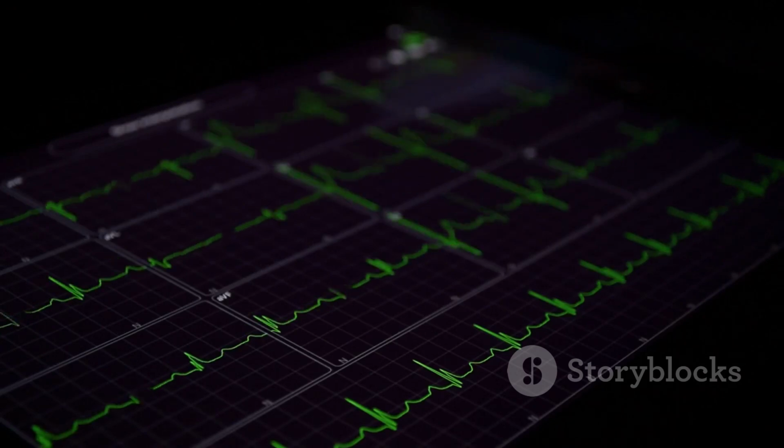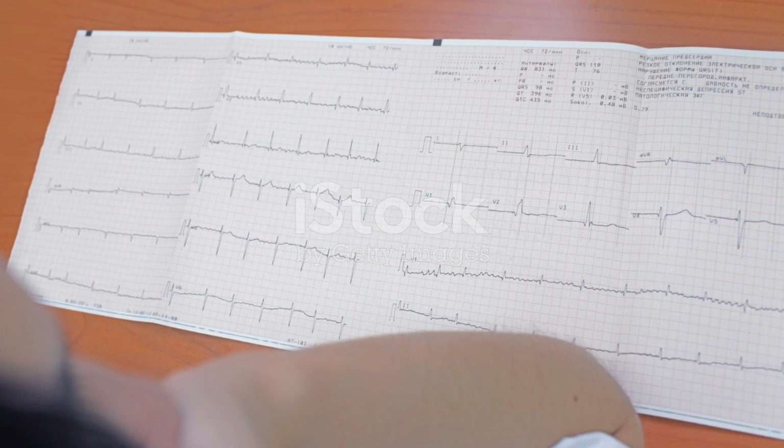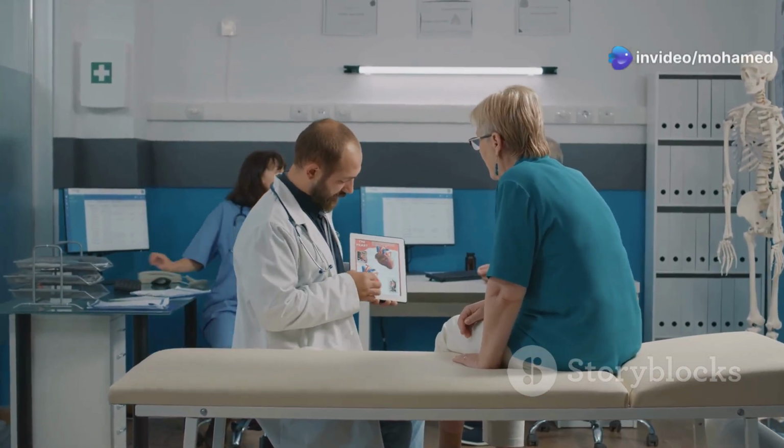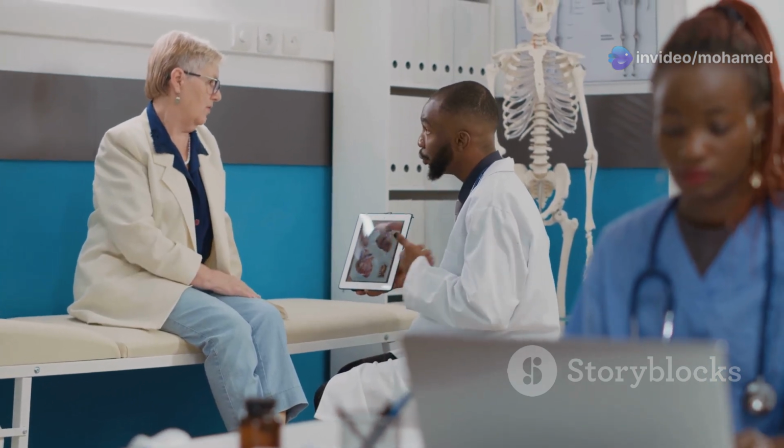Overlooking subtle abnormalities. It's important to pay attention to even slight deviations from the norm. Not considering the patient's clinical context. ECG findings should always be interpreted in conjunction with the patient's medical history, symptoms, and other diagnostic tests.